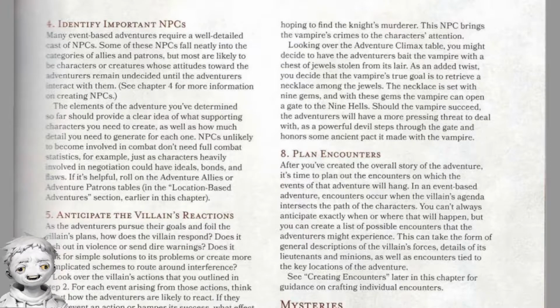The elements of the adventure you've determined so far could provide a clear idea of what supporting characters you need to create, as well as how much detail you need to generate for each one. NPCs unlikely to become involved in combat don't need full combat statistics, for example, just as characters heavily involved in negotiation could have ideals, bonds, and flaws. If it's helpful, roll on the Adventure Allies or Adventure Patrons table in the Location-Based Adventures section earlier in this chapter. 5. Anticipate the villain's reactions.